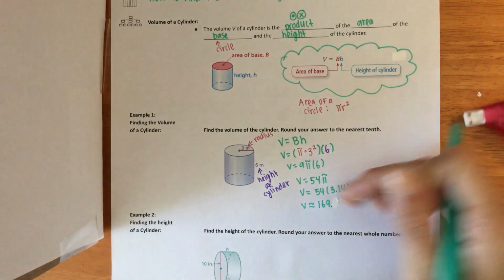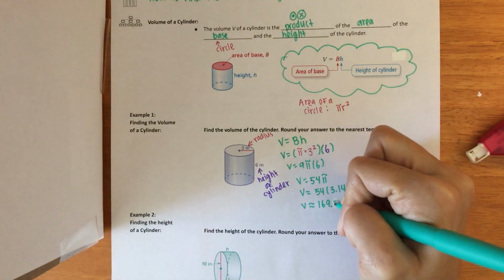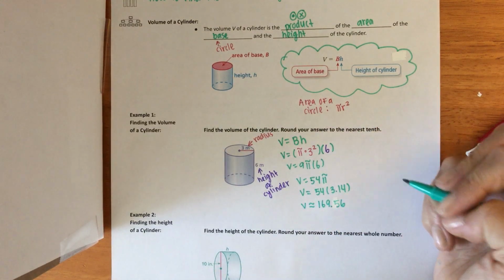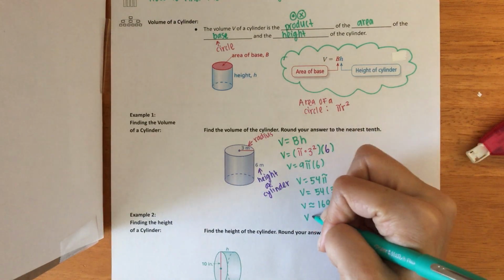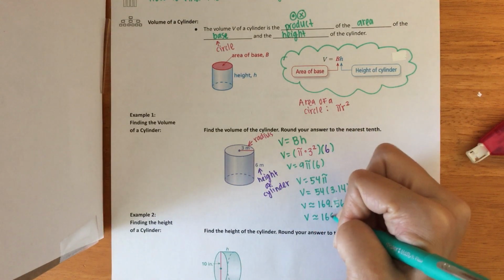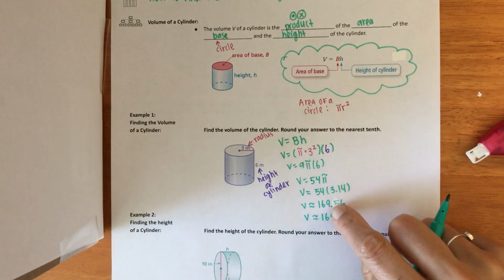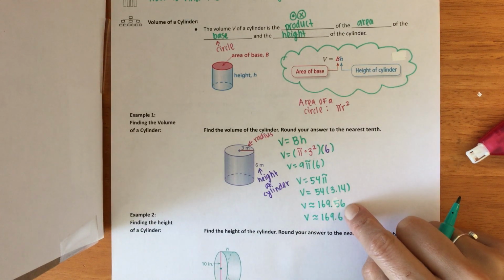I get 169.56. Okay, and when I round that to the nearest tenth, my volume is 169.6. So here's the tenth place. The number next to it is a 6, so it's telling me I need to round up.